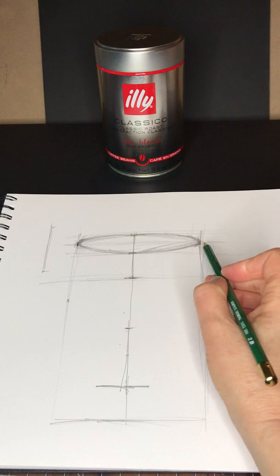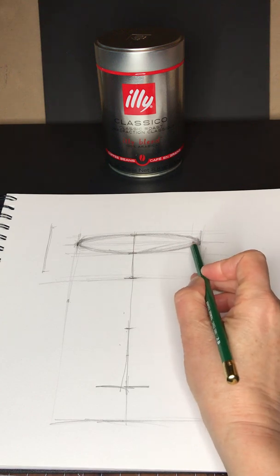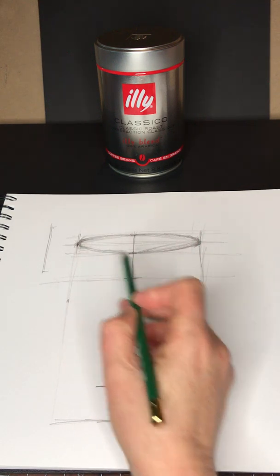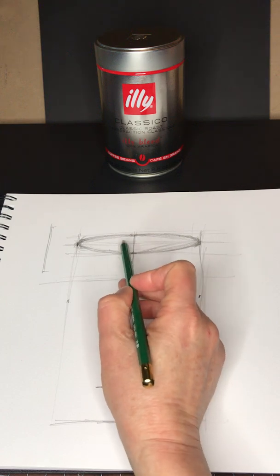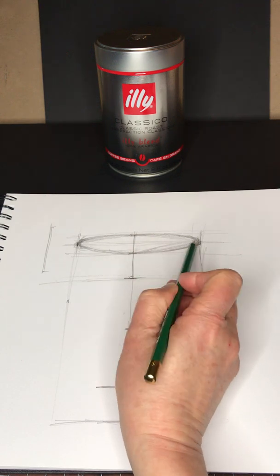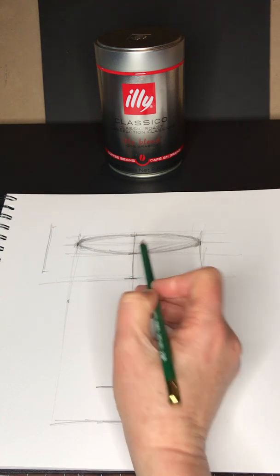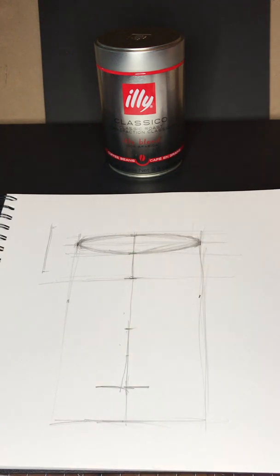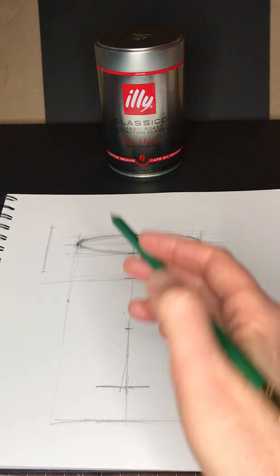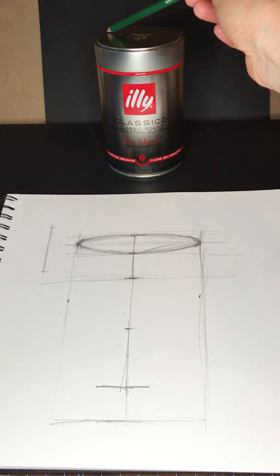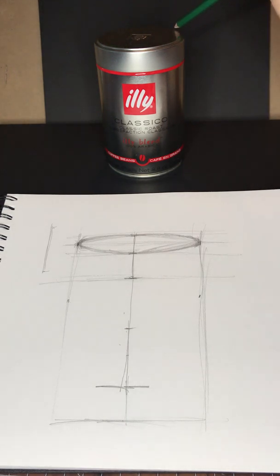So we always have to think that there's going to be much more width here, and somewhere about halfway between those, that width will be in the front. And in this instance, we actually can't see the back. So the rim is actually starting from about here, which makes it a little bit more tricky for us.